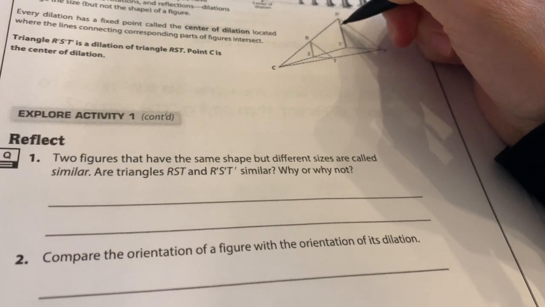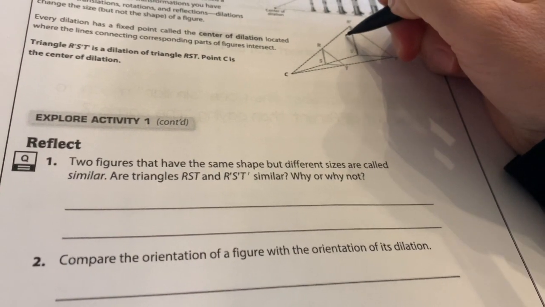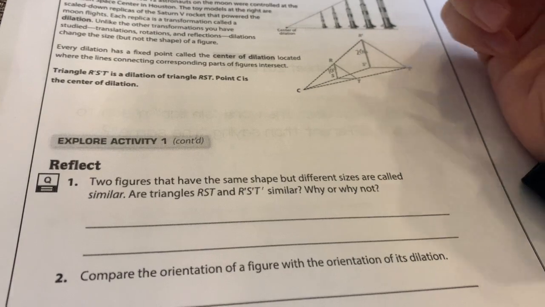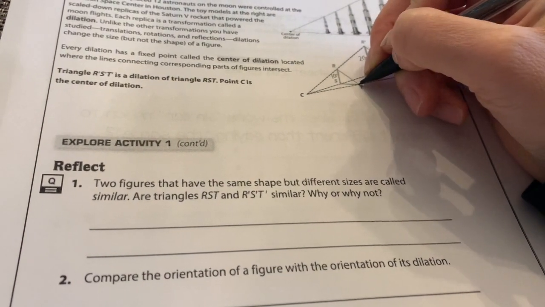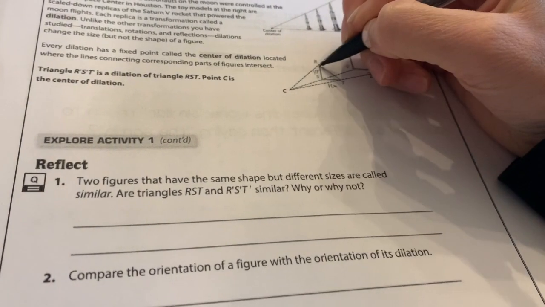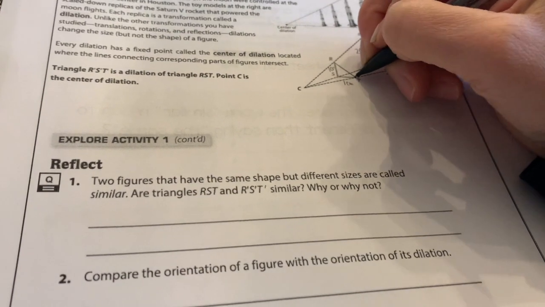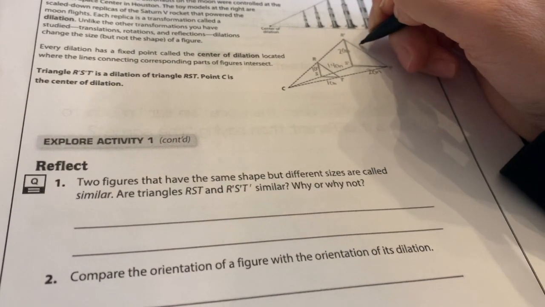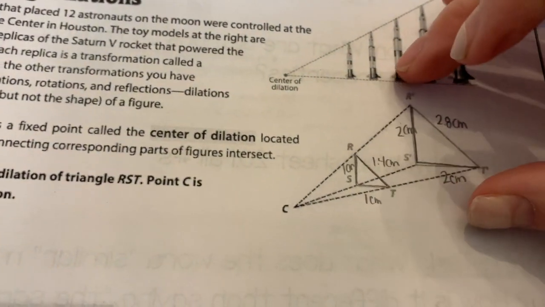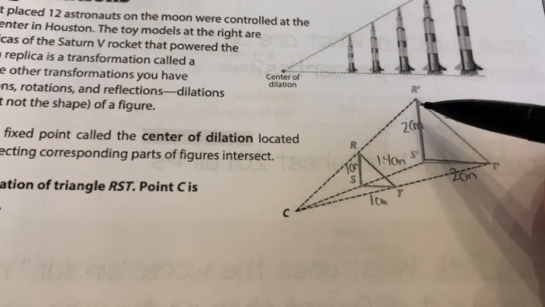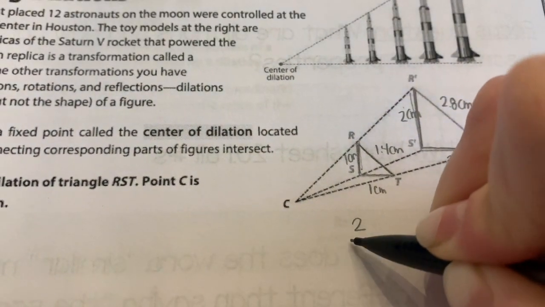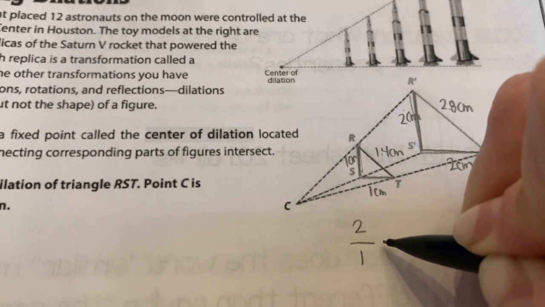So if I measure this side, let's say, I'll tell you that it's 2 centimeters when you measure it. And this one is 1 centimeter. ST is 1 centimeter as well, and S prime T prime is 2 centimeters. Then when you measure RT, it is 1.4 centimeters, and it is equal to 2.8 centimeters once it's been dilated. So what you want to do is look at the results versus the original. R prime S prime was 2 and the original RS was 1.